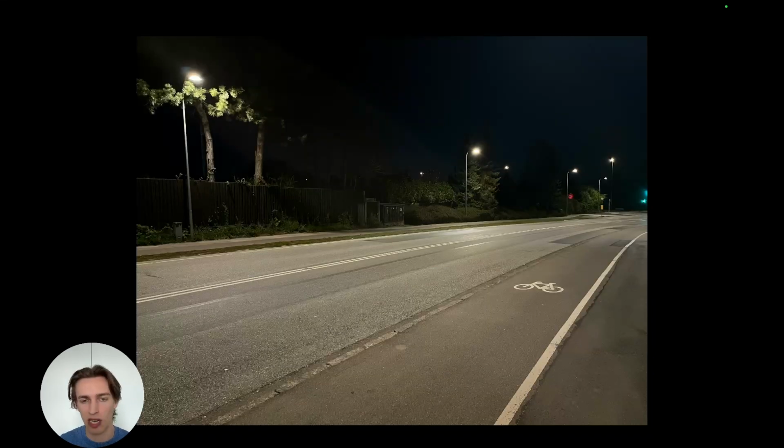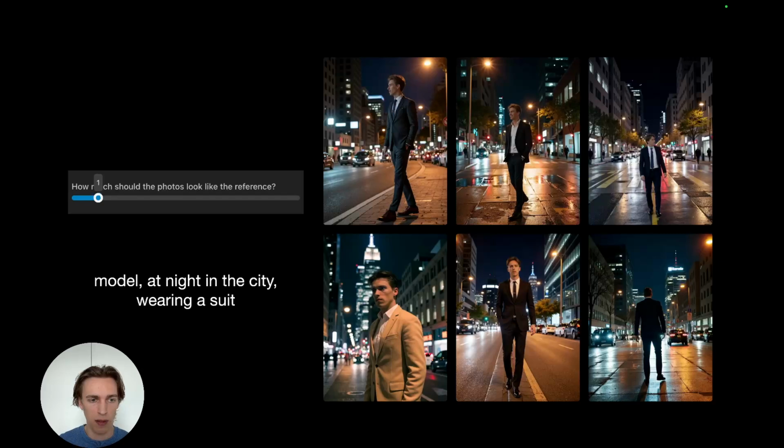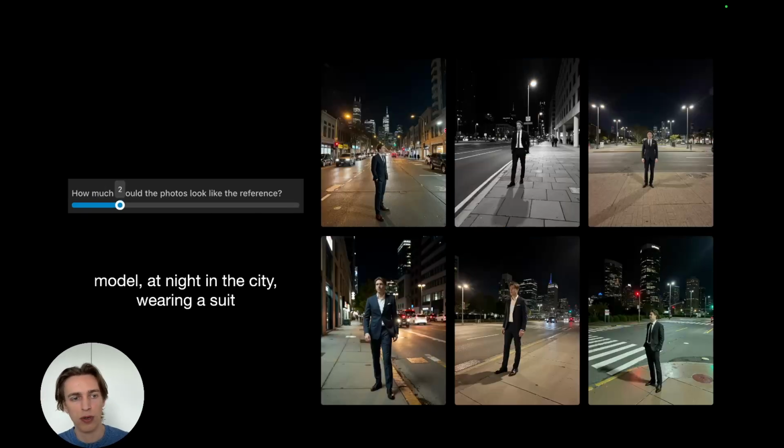Another example here, just a random photo of a street at night. If I use that and write in the prompt, for example, model at night in the city wearing a suit, it has some effect, not that much this time. So what I try to do instead is drag the similarity slider to 2, and now you see the reference photo has way more influence over the final generated image. Now I'm starting to move a little bit into the background, but you just have to try it out. Basically, 1 to 2 similarity with these random reference photos works really well.